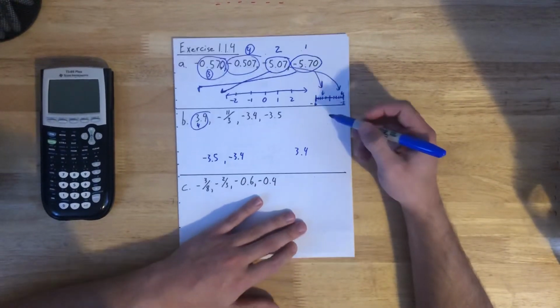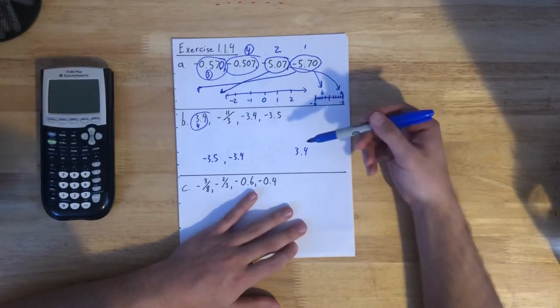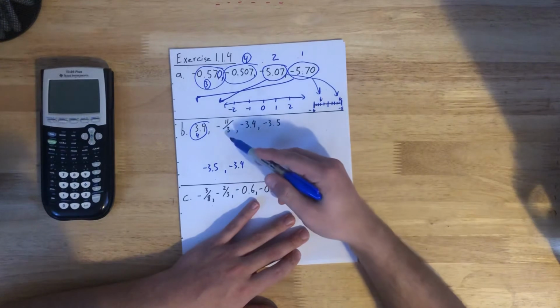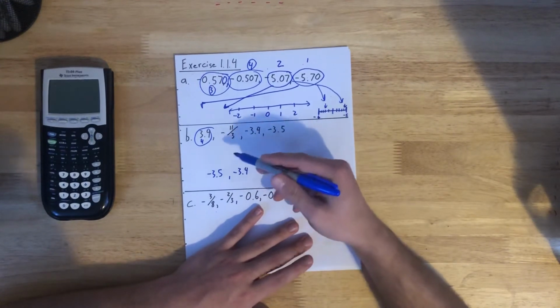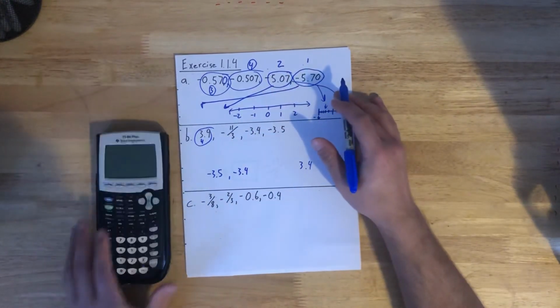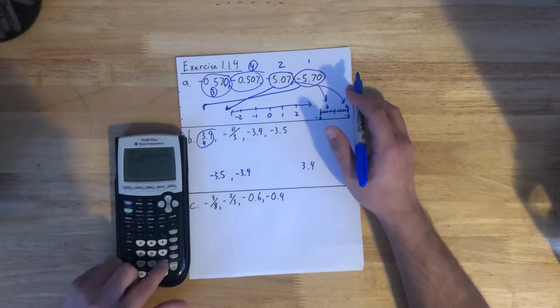So now the only thing that we need to see is -11 over 3. We could split it up if you know how to turn this into a larger fraction or turn it into a decimal. But let's just use our calculator for now. So here we have -11 divided by 3.